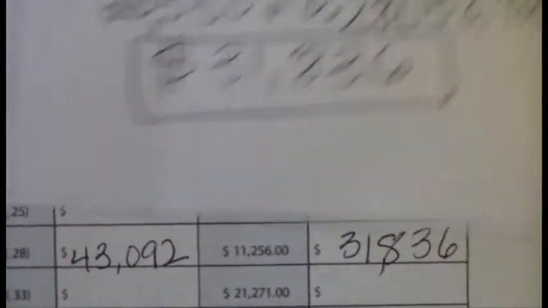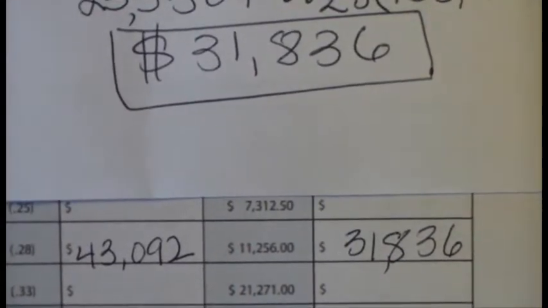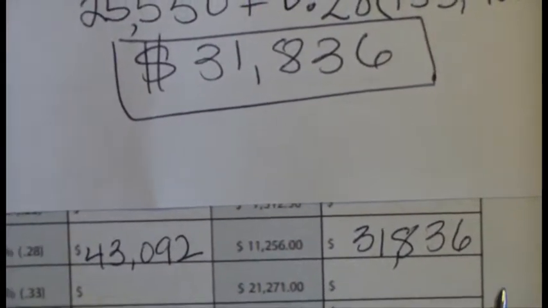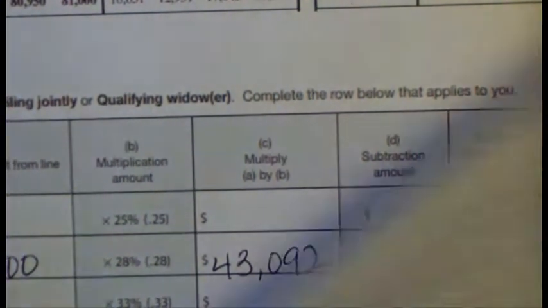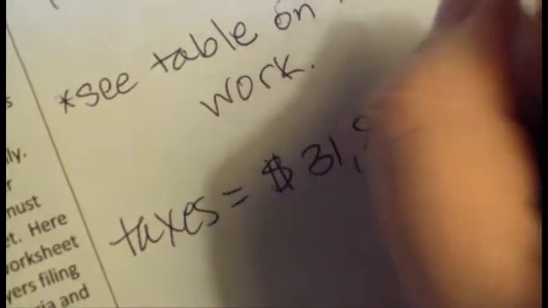So you get the same tax for Maria and Don, regardless of whether you use the tax schedule or the tax table. So let's see, I'll put "C table on last page for work." No need to write it out again since we already did it. Taxes were 31,836.